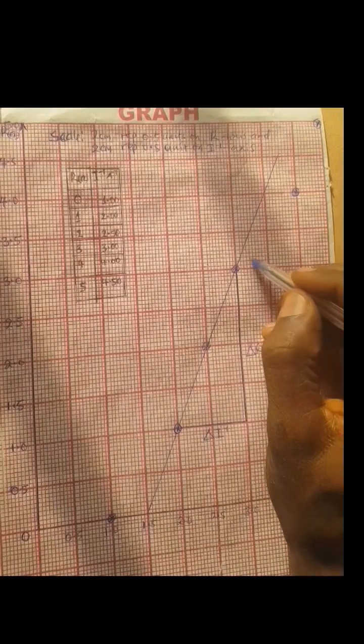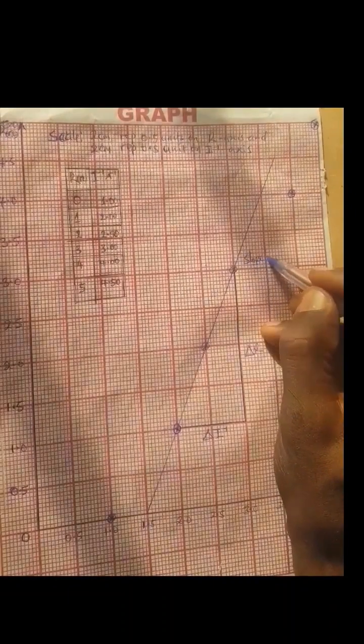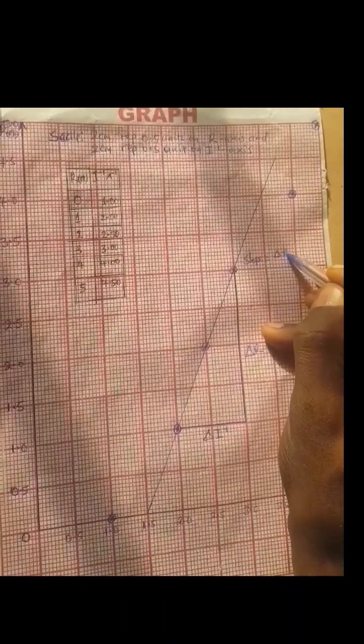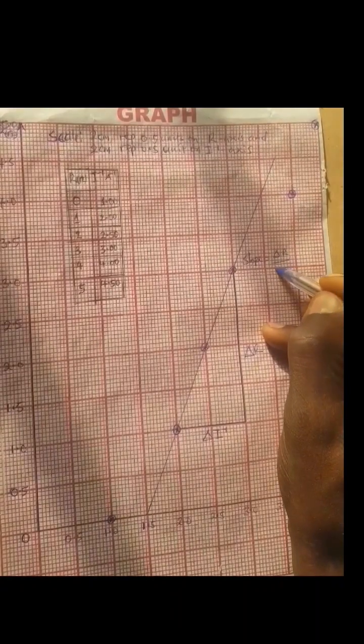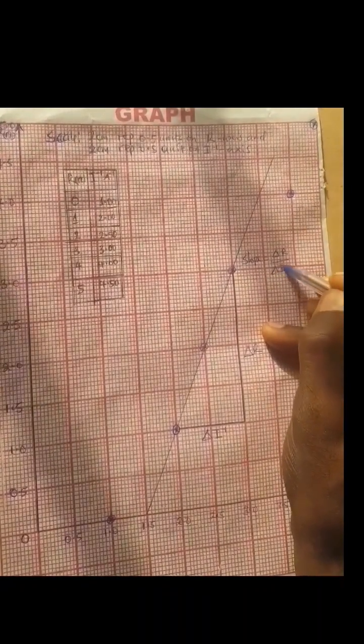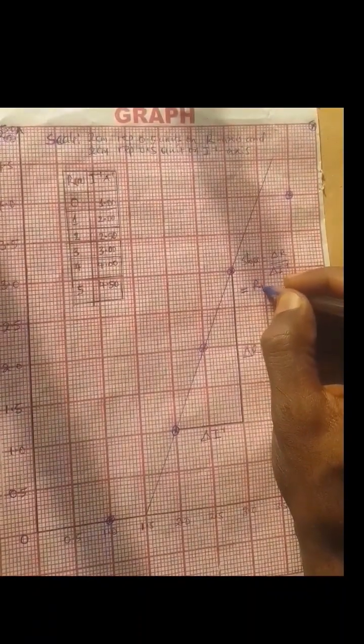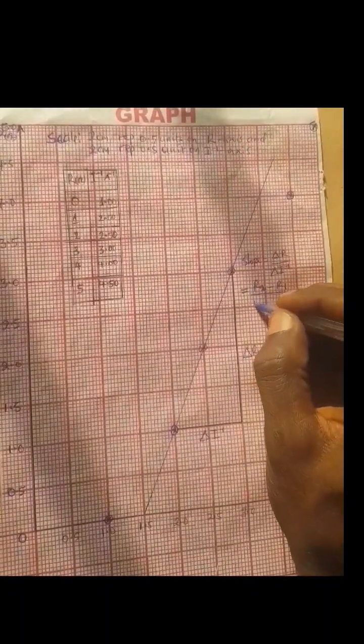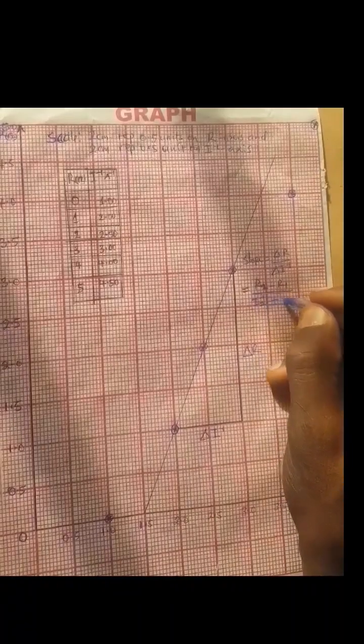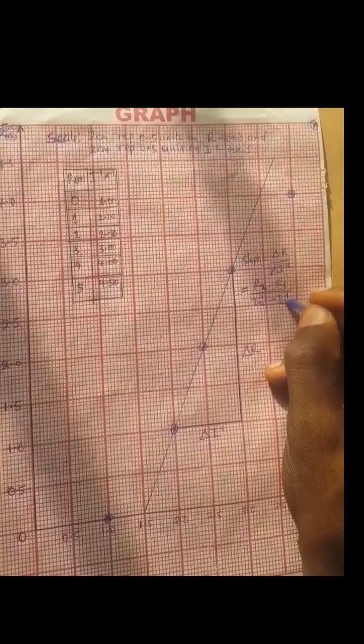Now to calculate the slope, the slope is equal to change in R over change in I inverse. Change in R over change in I inverse. So what does that entail? We can have R2 minus R1 all over I inverse 2 minus I inverse 1. But then on this graph, where are we going to obtain our R2 and R1?